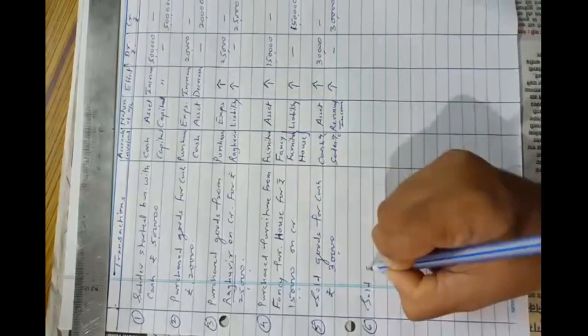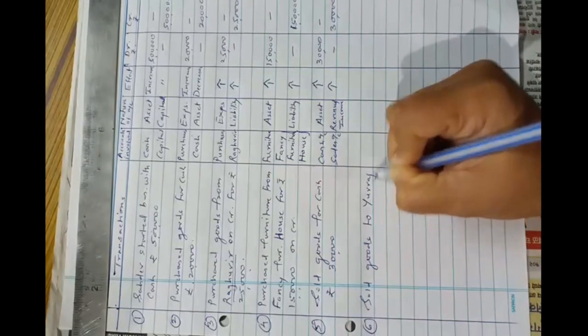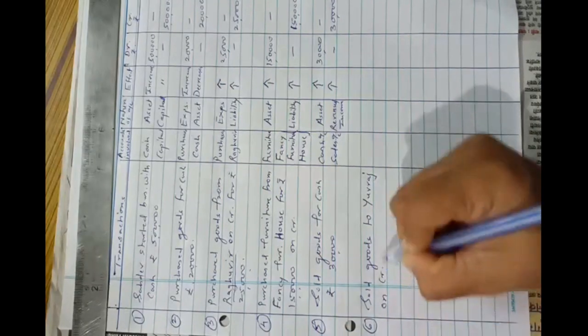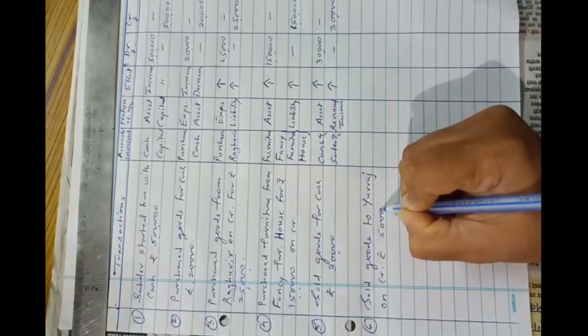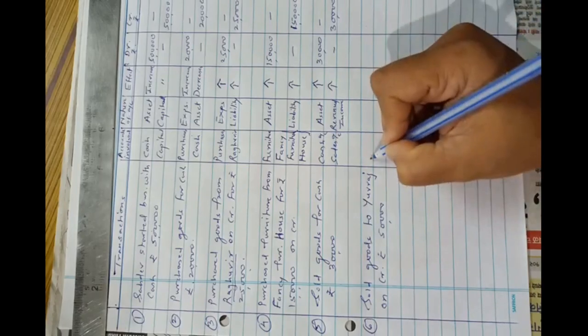Okay, now the next transaction, sixth transaction, sold goods to Yuvraj on credit ₹50,000. This is the transaction. As we are selling goods, first account will be sales account or Yuvraj account, anything.